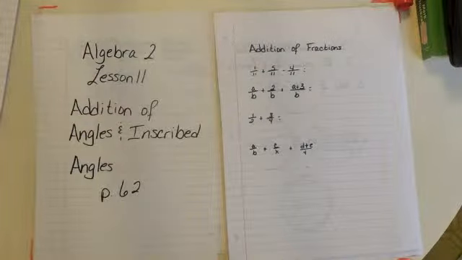This is Algebra 2, Lesson 11. We're going to talk about the addition of angles and inscribed angles. We're starting on page 62.